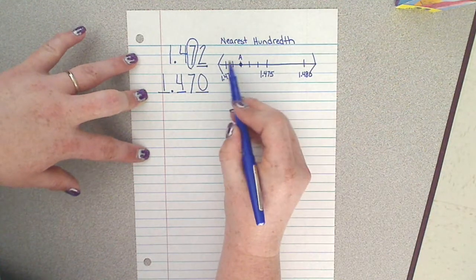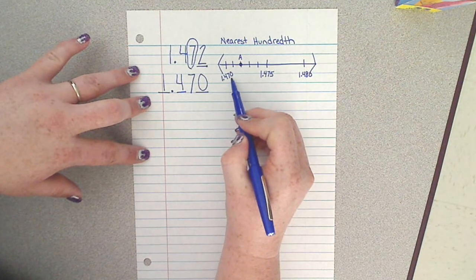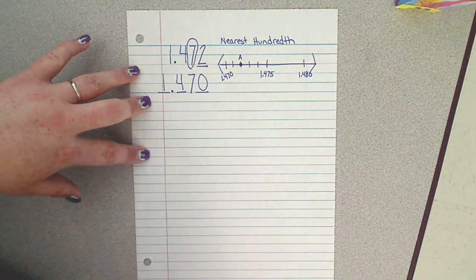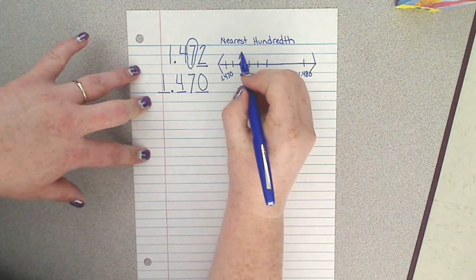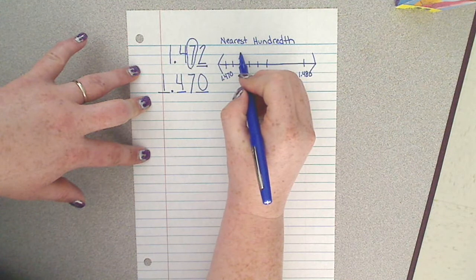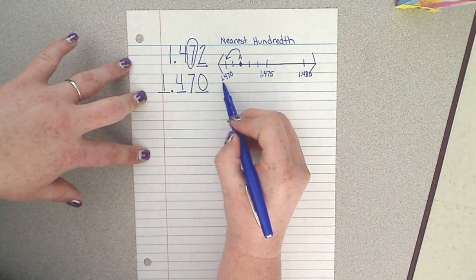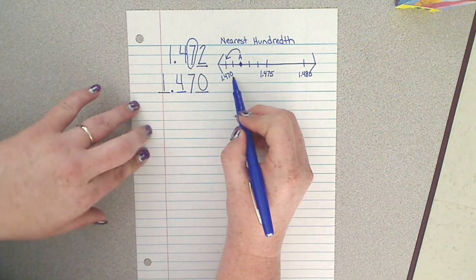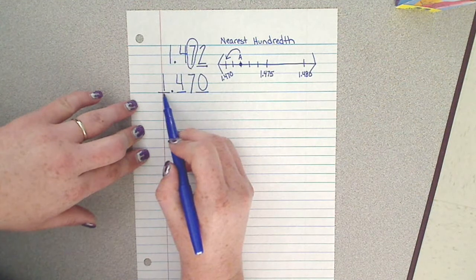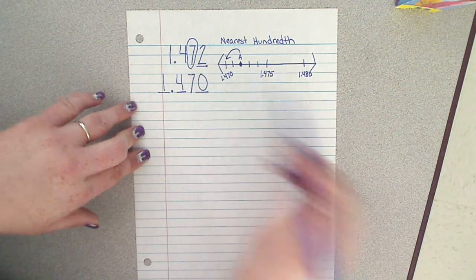My number is closer to 1 and 470 thousandths. Everybody makes mistakes, right? I get tongue-tied even. So that means my number is going to round down to 1 and 470 thousandths. Now, if you look, that's the exact same thing as we got here.